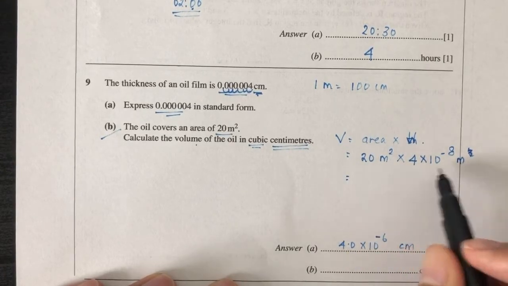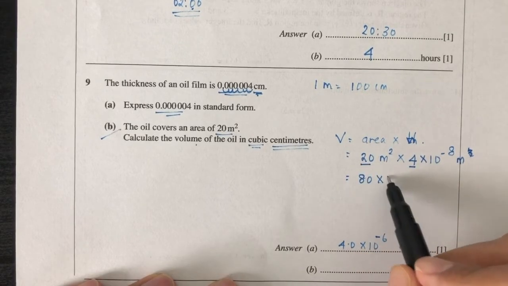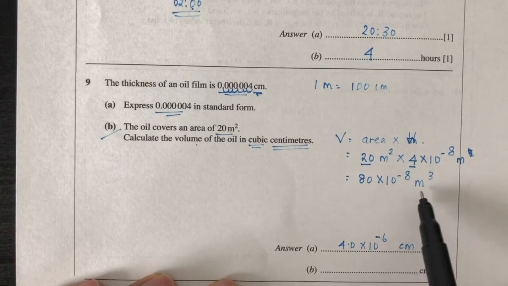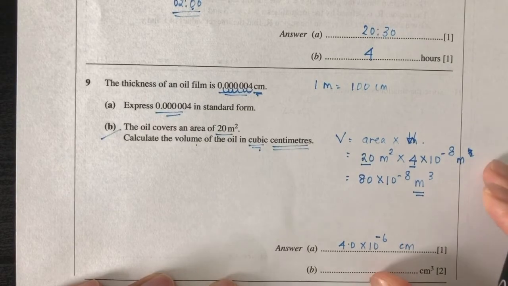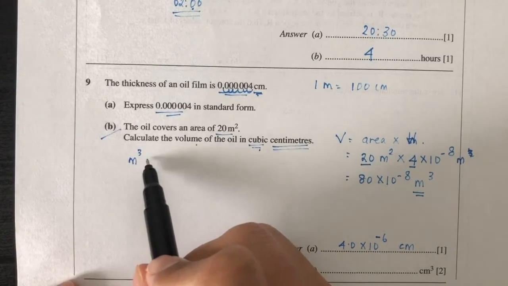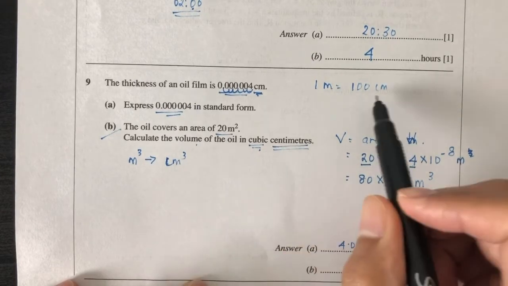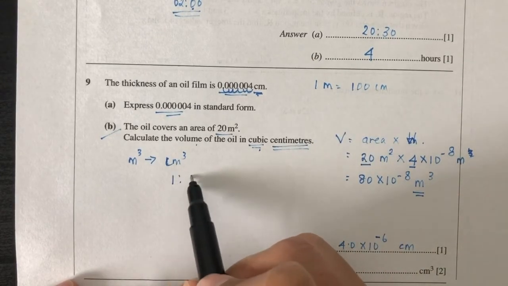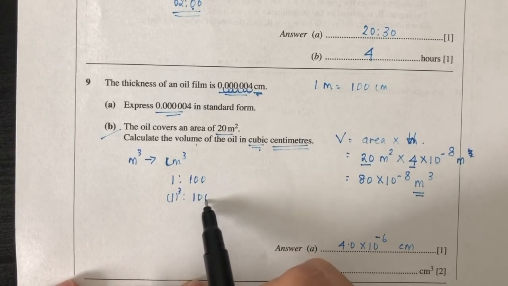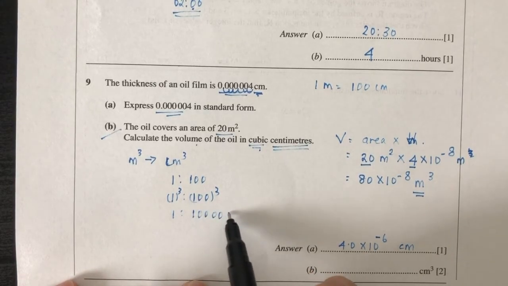So your answer will become this times this, which is 80 times 10 power minus 8 meter cube. Now you have to convert this to cubic centimeters. So how do you convert meter cube to cubic centimeters? As you see here, we have a scale of 1 to 100. So cube will become 100 times 100 times 100.